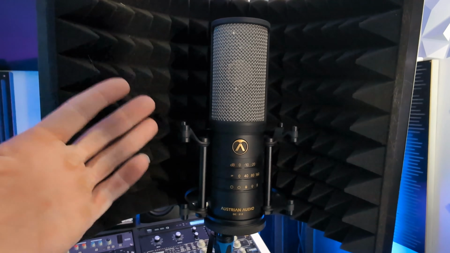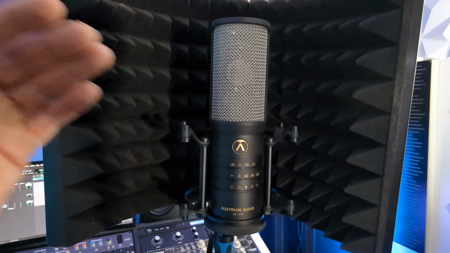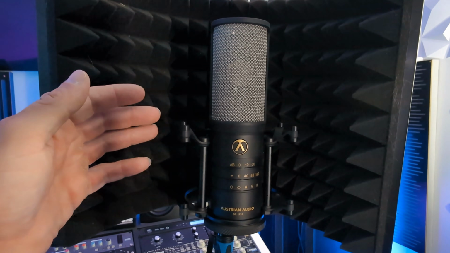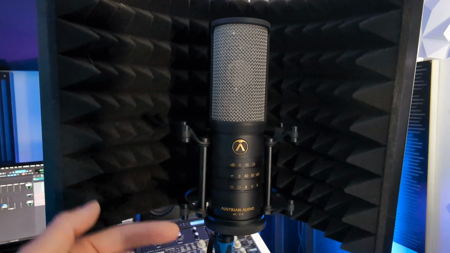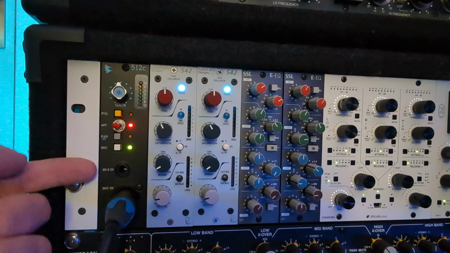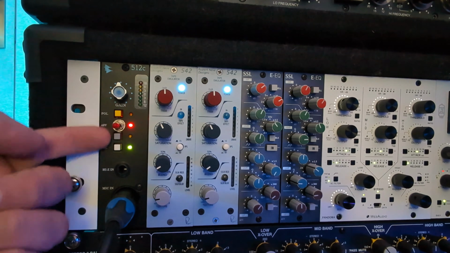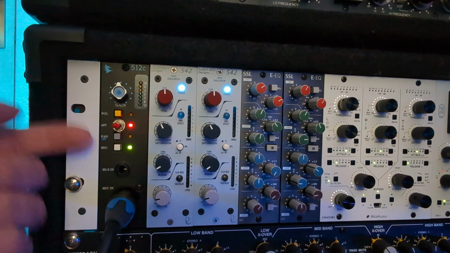Any microphone will need a preamp to work, whether you use the preamp on your interface or you use an external preamp. In order to do this, you will connect your microphone to a preamplifier. In this case, we are using the API 512, my favorite for vocals.